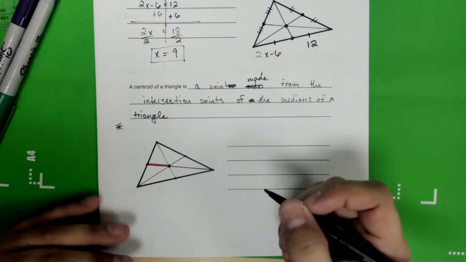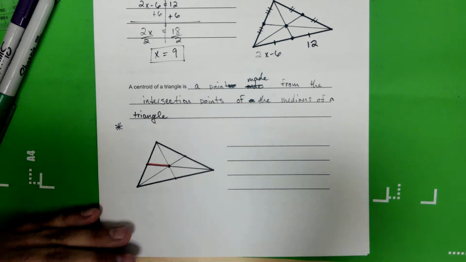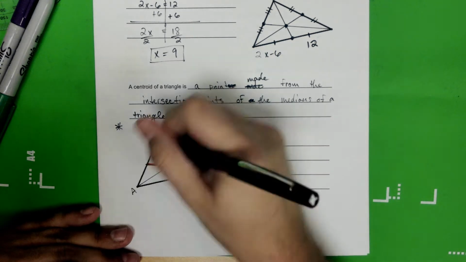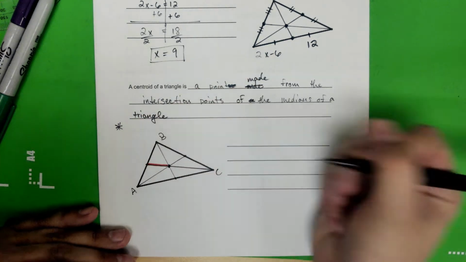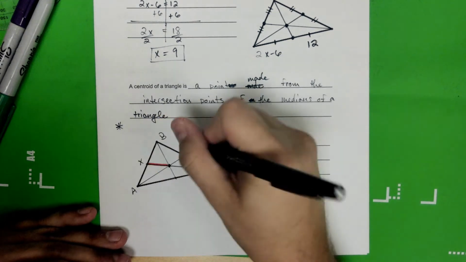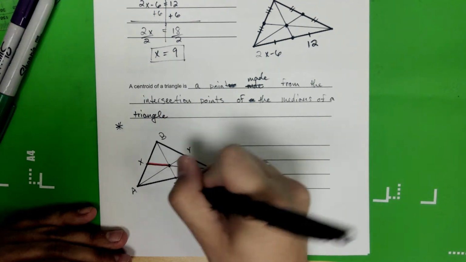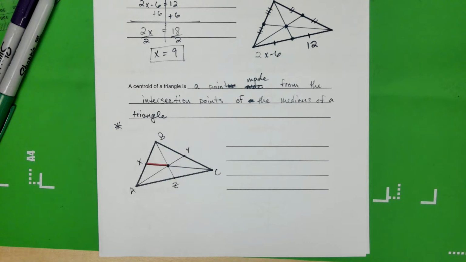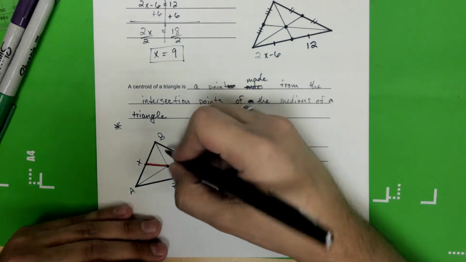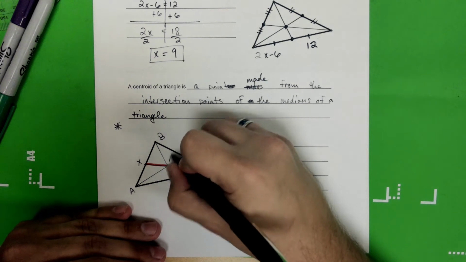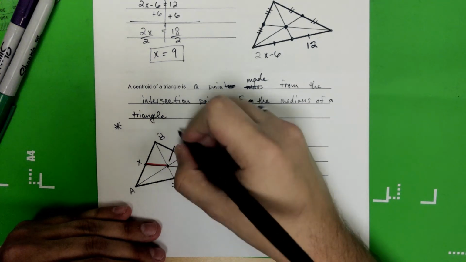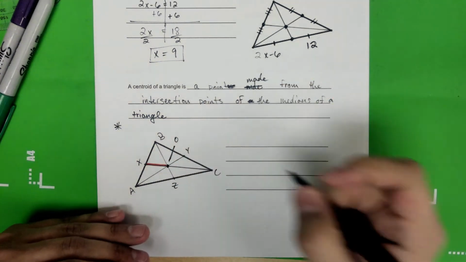So I'm going to label some points. So I'm going to put A, B, C on our vertices. And I'm going to choose X, Y, Z on our midpoints. And then our centroid, I'm going to label that point as point O. All right.